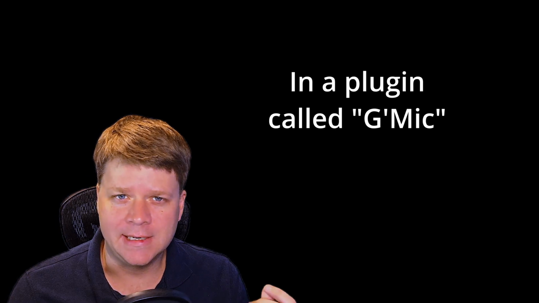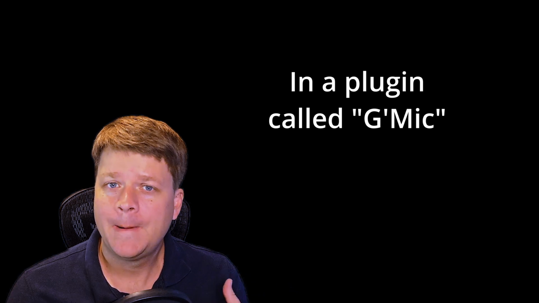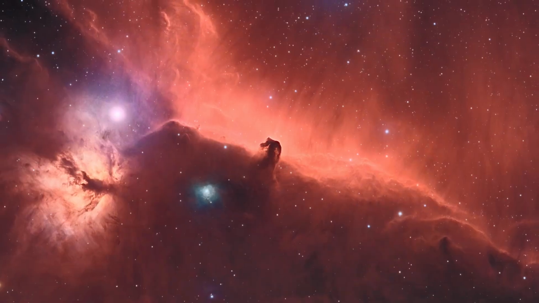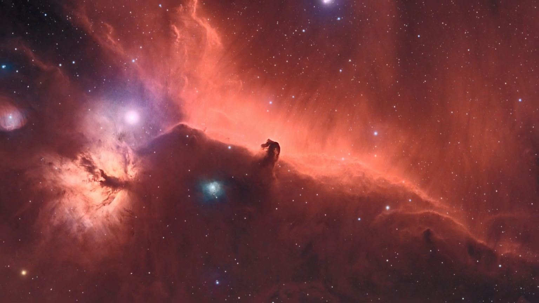The tool is called Iain's Noise Reduction 2019 and it's available for Gimp, as well as Photoshop and Affinity Photo. Let me show you what it's capable of. Then we'll look at how to download it, and then I'll give you a quick tutorial about how to use it. Here's an image of the Horsehead Nebula I took a few months ago.